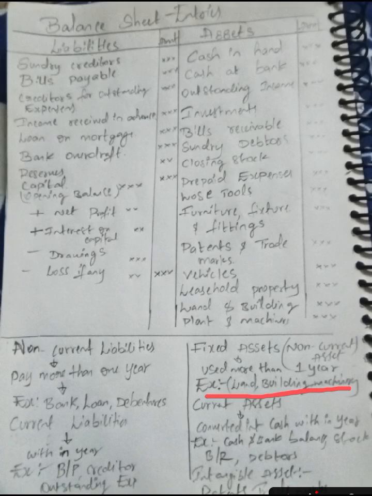And current assets means what? Assets converted into cash within a year. Example, cash in hand, cash at bank, and stock also. All these come under current assets that can be converted into cash within 1 year. Cash, bank balance, inventory, stock, debtors, bills receivable, this all. I hope you people understood.